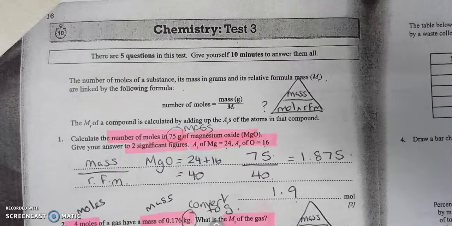Hi all, this is test number 3, so that you can test your math skills in chemistry. We've got 5 questions to have a look at, and again I'm going to highlight things that you should be looking out for that the exam board are going to try and catch you out on.